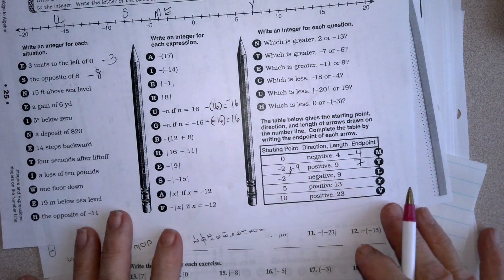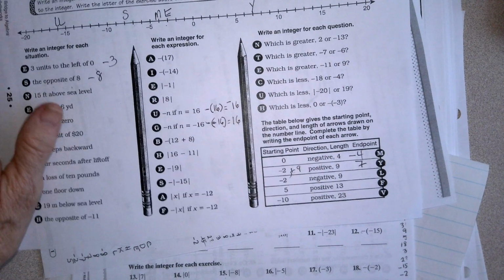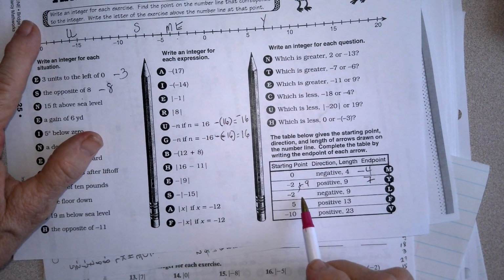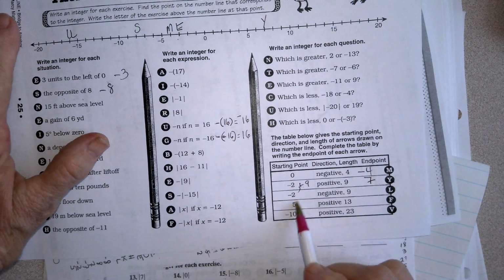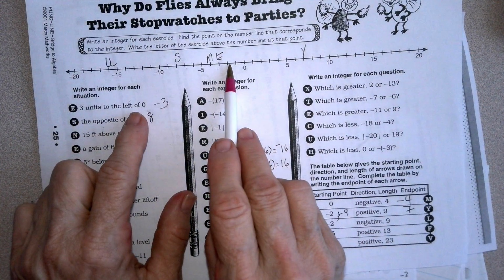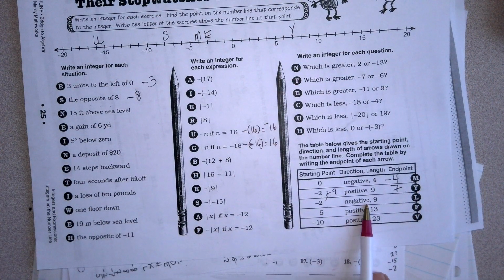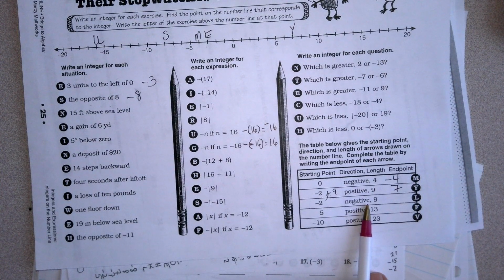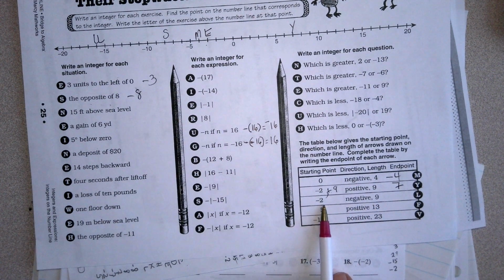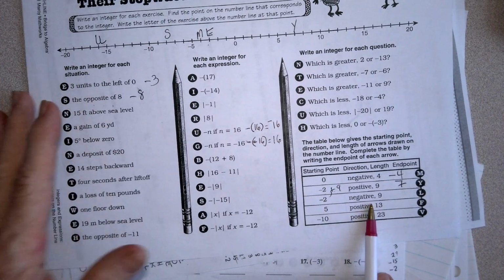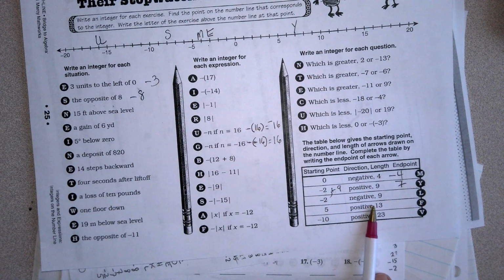For right below the negative sign, would that be positive? No, because look, you're at negative 2. But then you're going more negative 9 units. So it was like 2 degrees below 0. And then it went 9 degrees colder.